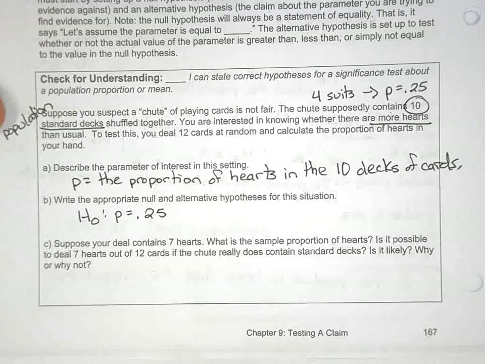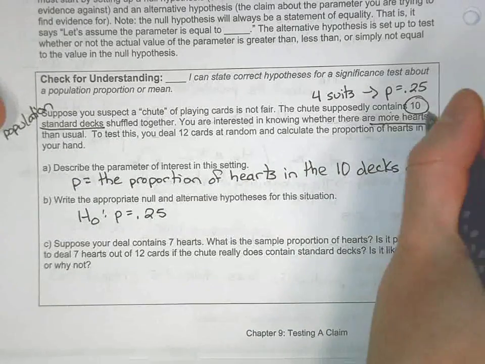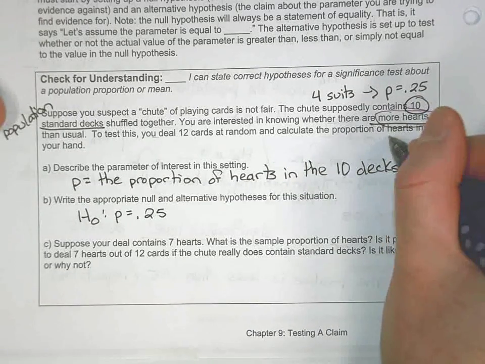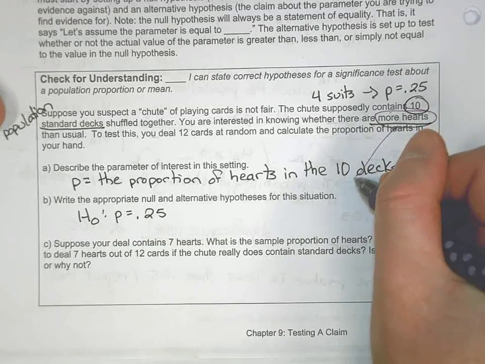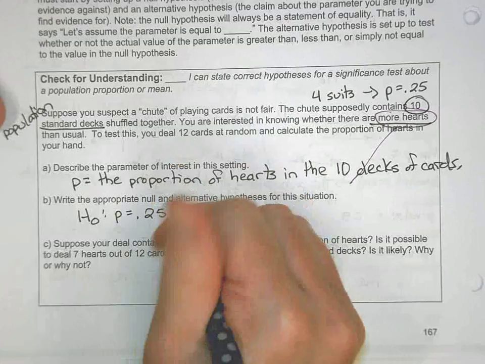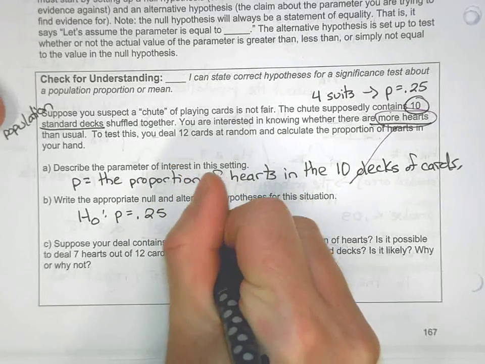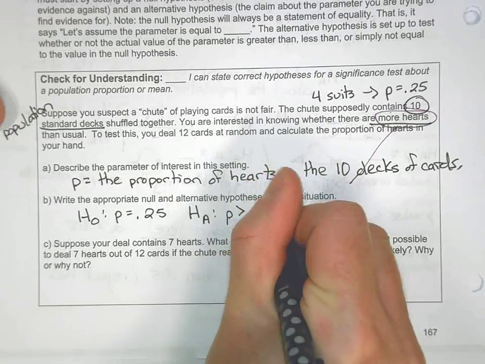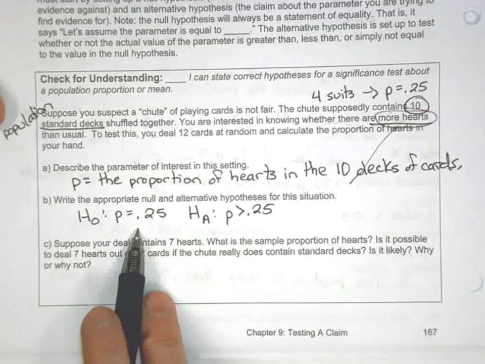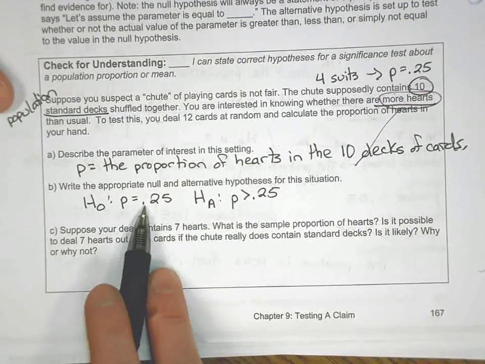And going back up to the problem, we wanted to see if there were more than the 0.25 hearts, that proportion. So the alternative, your HA, is that the proportion is greater than 0.25. Remember, we're just using the parameter symbols here, not the sample ones.